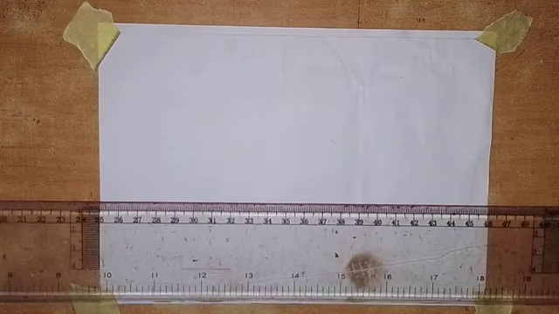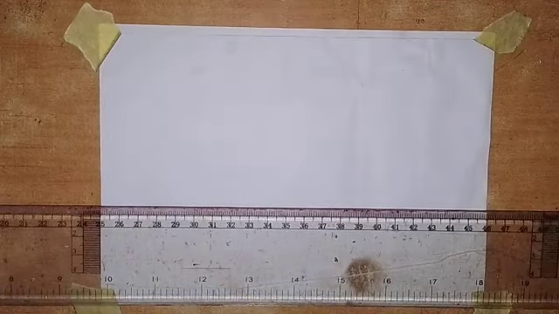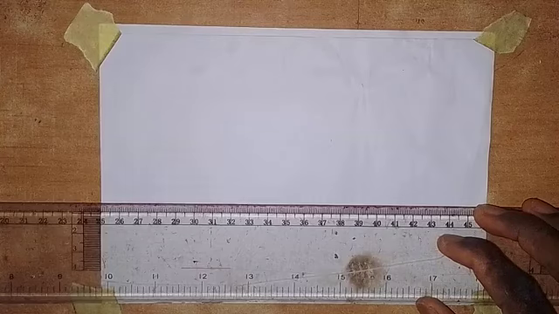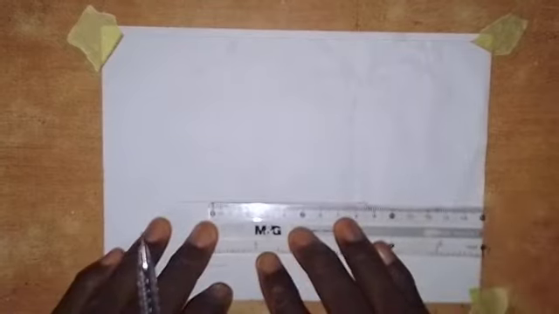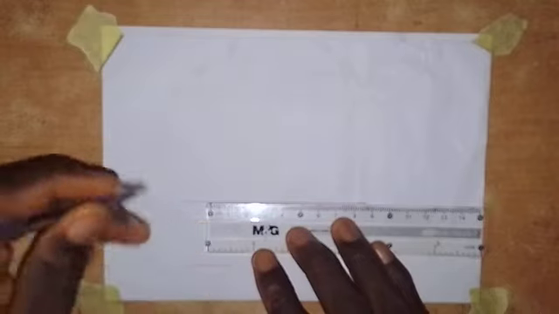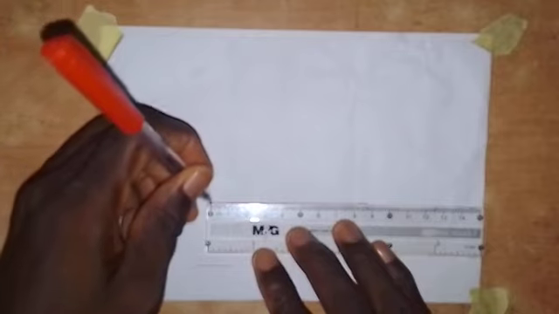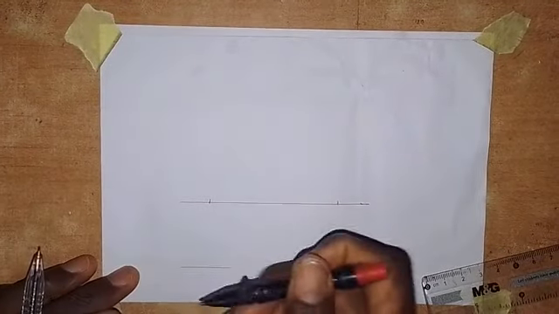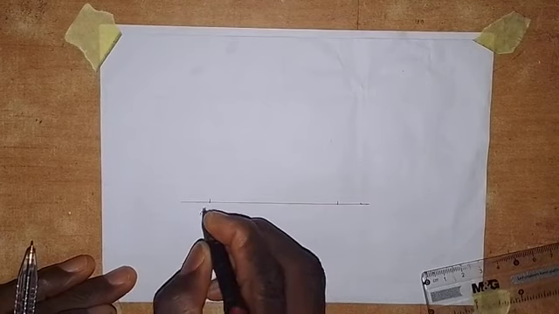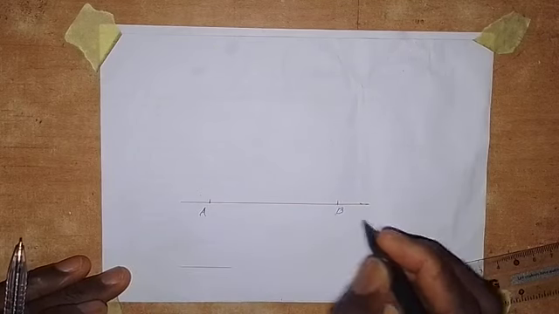So the first thing that you have to do, make sure you have space up and also space down. Just come up like this and draw a horizontal line of any length. Then we take a measurement of 70 millimeters, which is the length of side AB of the triangle. Set your ruler like this on the line, and at 0 put a mark, and at 7 put a mark on the line. We label this point as point A, and this point is point B. Alright, so we have this.